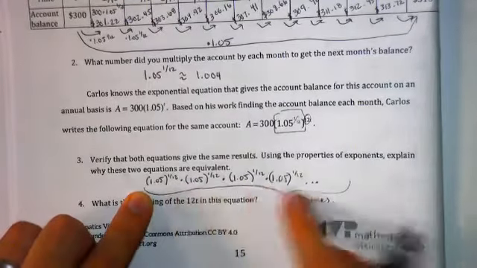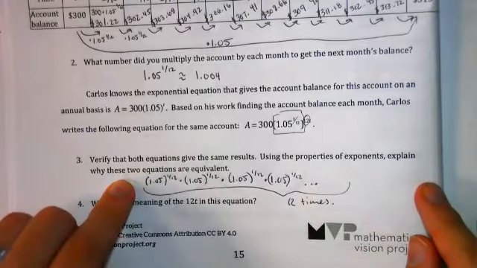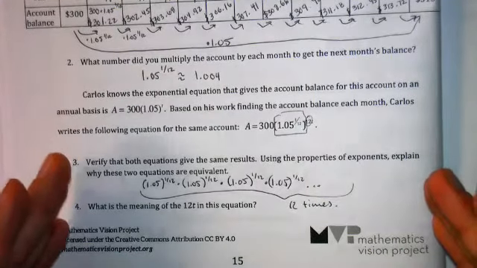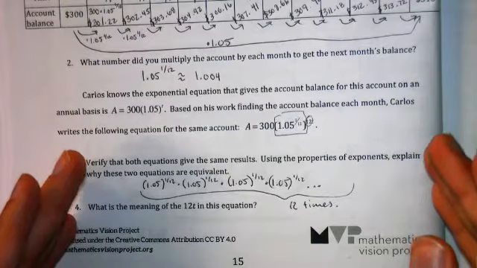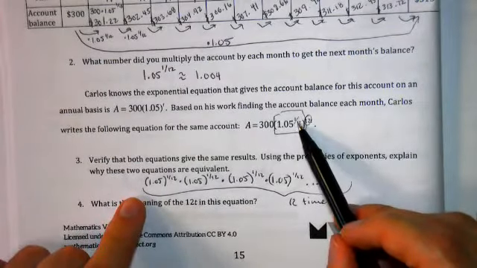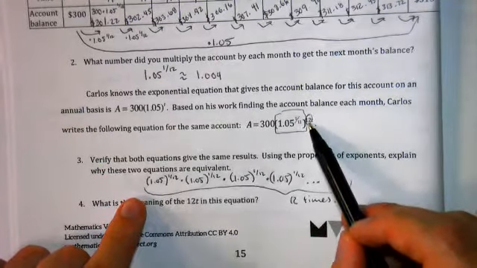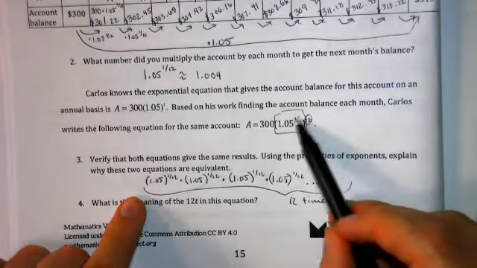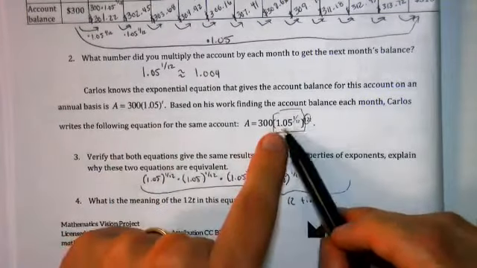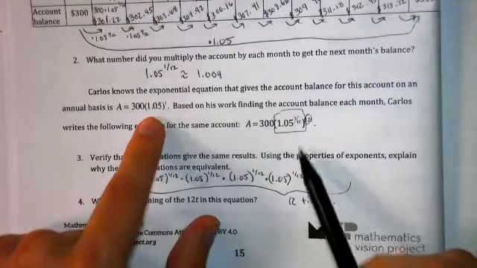Well, if you have 12 of them and each one is 1/12, then in total you have basically just one full multiplication. So that's what's happening here. You're taking 1/12, but you're multiplying it 12 repeated times. So these kind of cancel out to each other, and that just gives you 1.05. So that's why these are actually equal to each other.